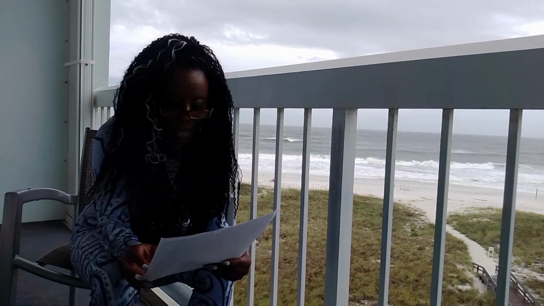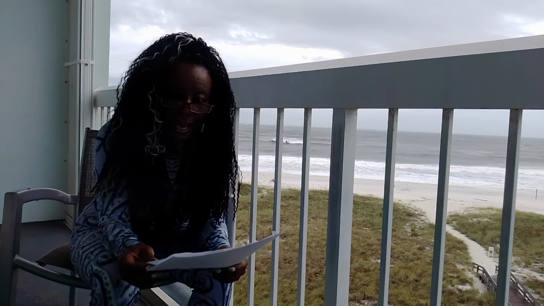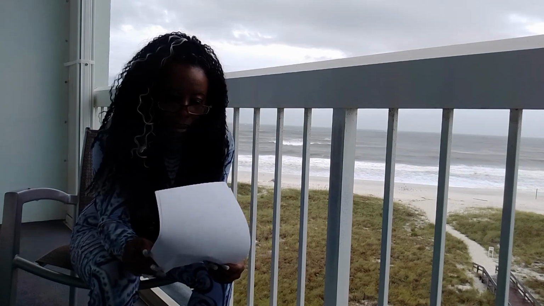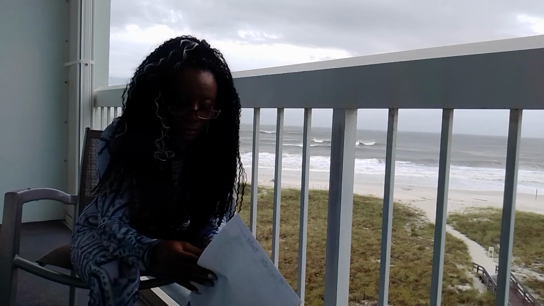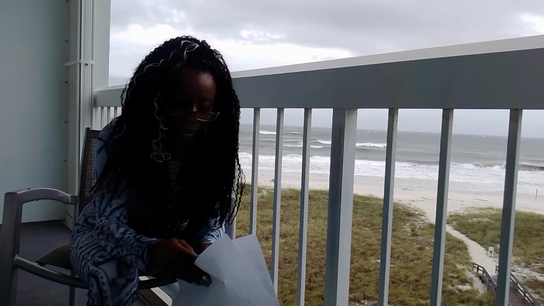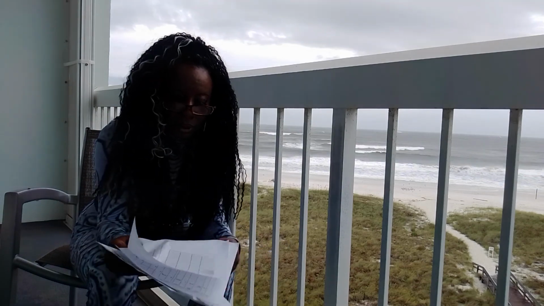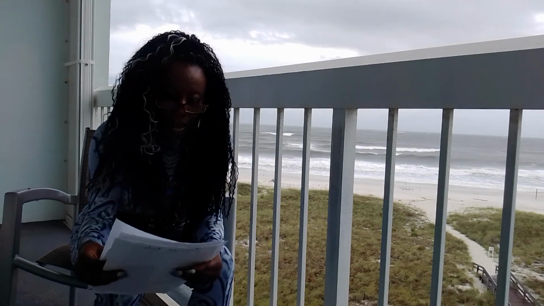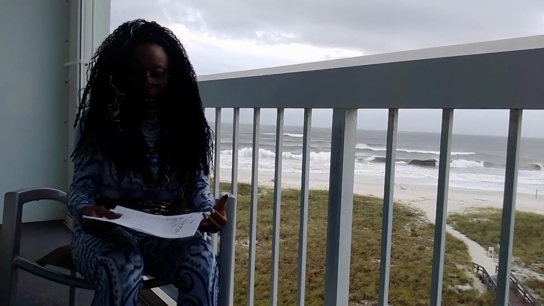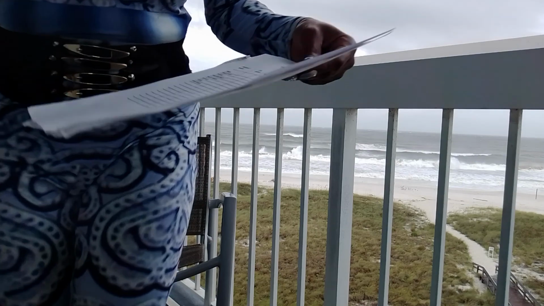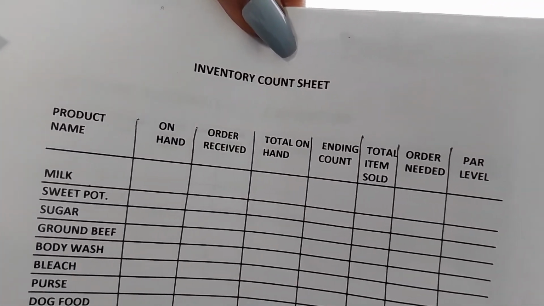Okay, so basically those are all the questions that I had for week 1, level 1, and week 2, level 2. Those were basically all the questions that you all had for me. And everybody was talking about the inventory sheet. Let's look at that right quick. Your inventory sheet. This is the inventory count sheet.